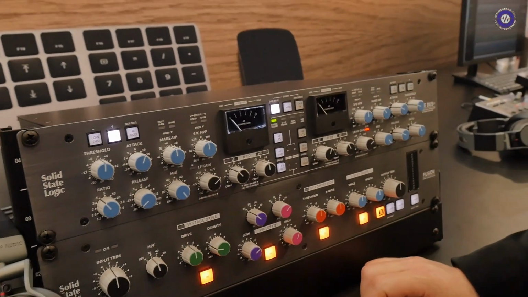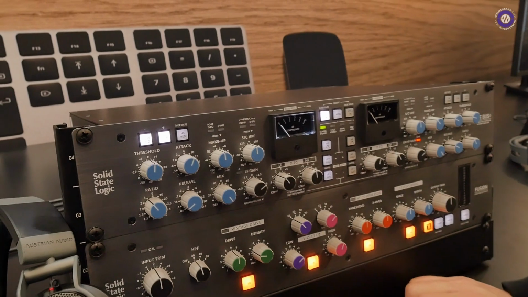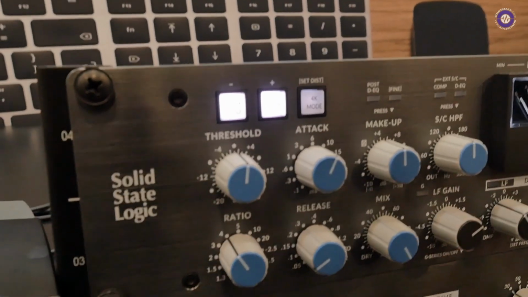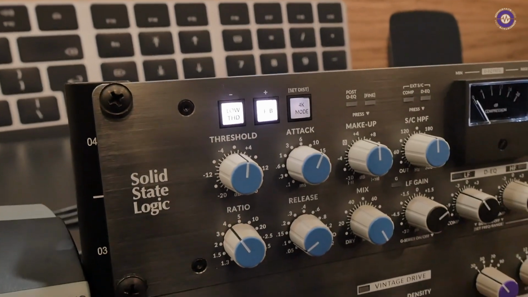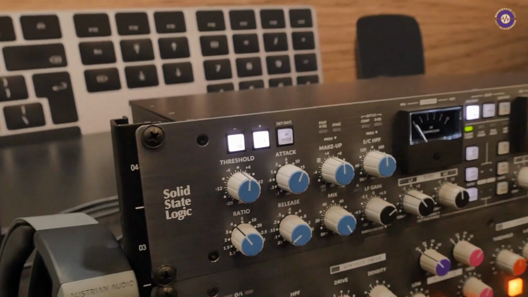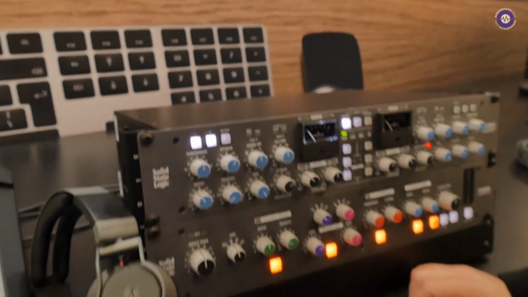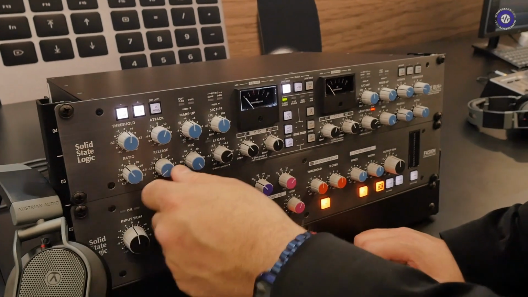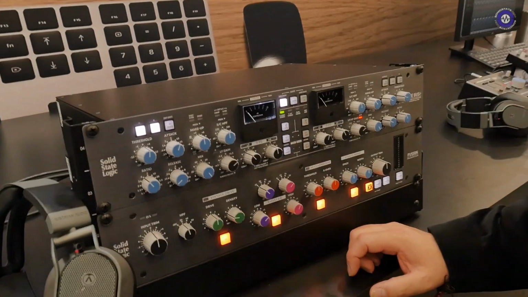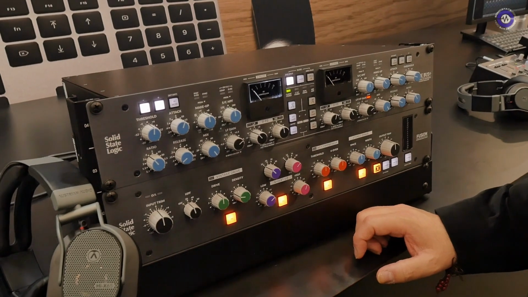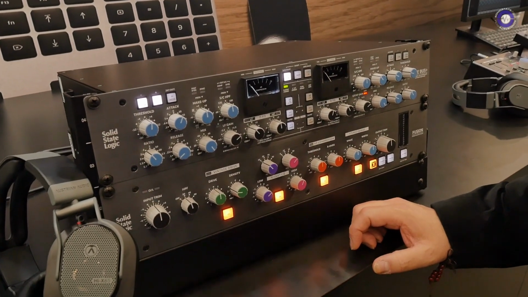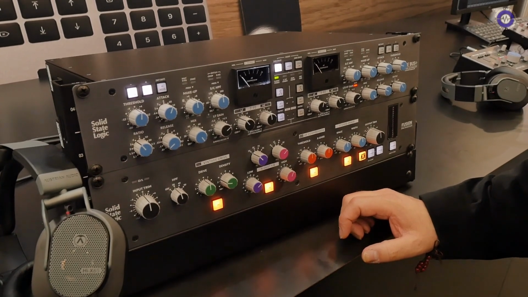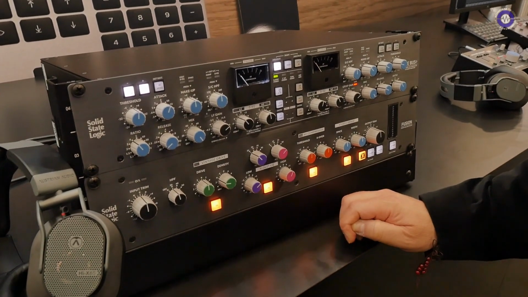Another thing we added is low THD. On most bus compressors, you'll get harmonic distortion on the low end before the rest of the content, especially on very low ratios. If you're doing a very low amount of subtle compression, you notice the bottom end gets a little bit more harmonic, a little bit more distortion.